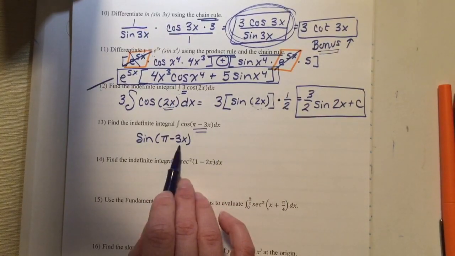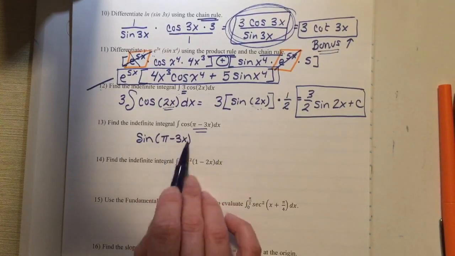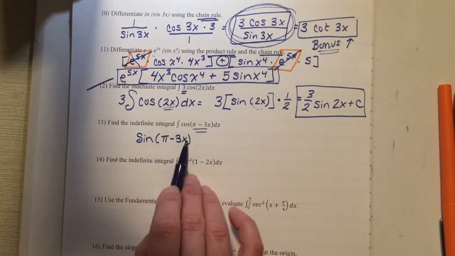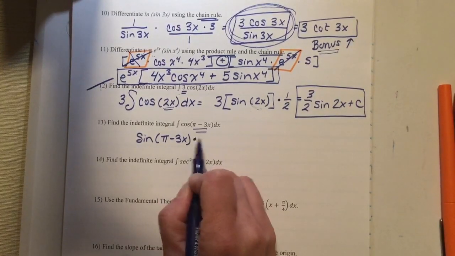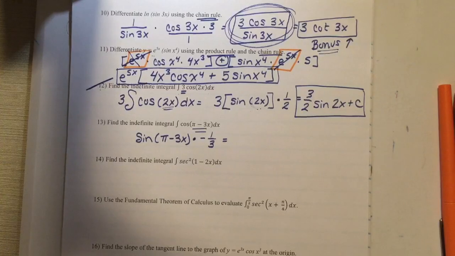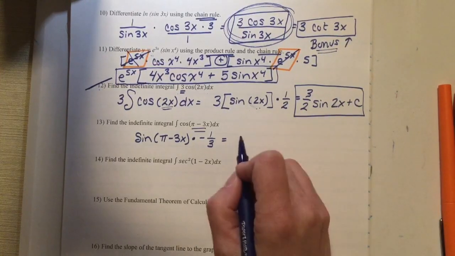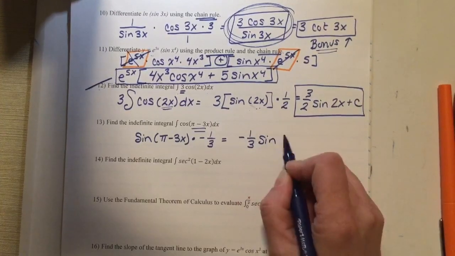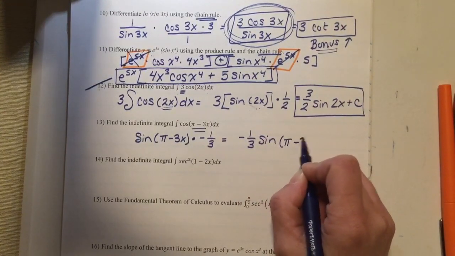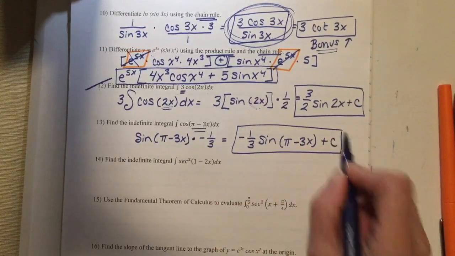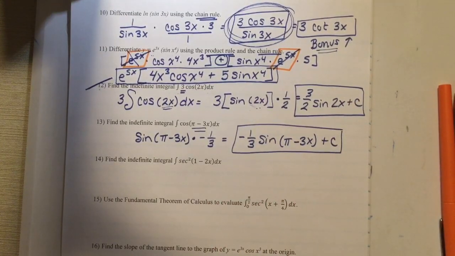Because this is more than just an x, you find the derivative. Well, pi is just a number. The derivative of a number is 0. The derivative of negative 3x is negative 3. So you're dividing by negative 3, which is the same thing as multiplying by negative 1/3. So to simplify this, negative 1/3 goes in front of the sine of the original, pi minus 3x. It's an antiderivative, so please make sure you add c.